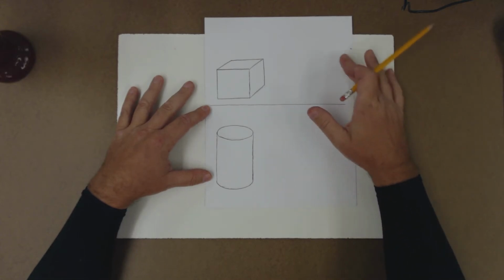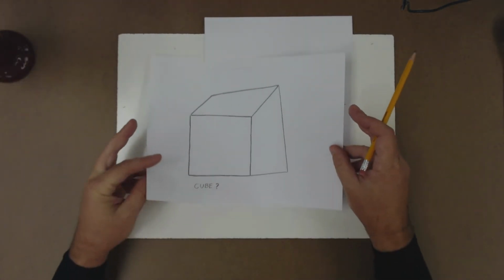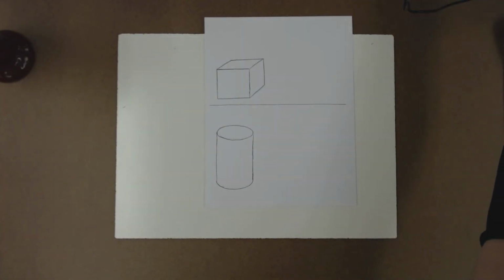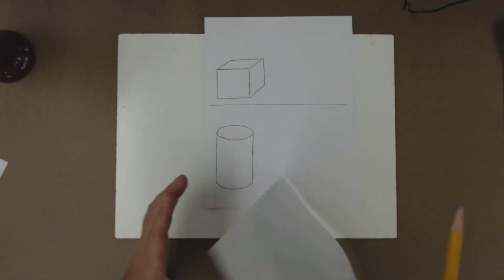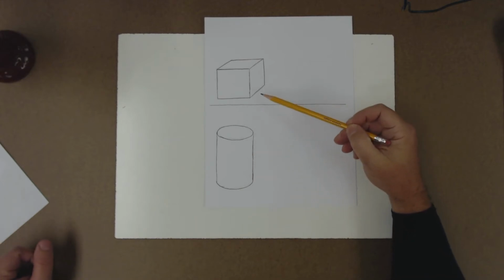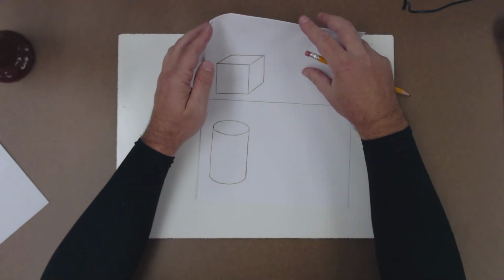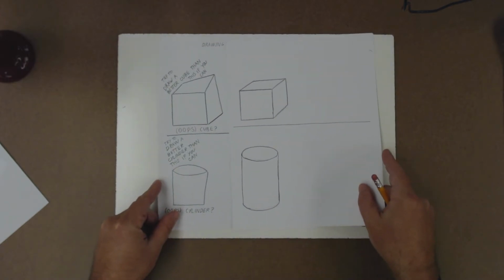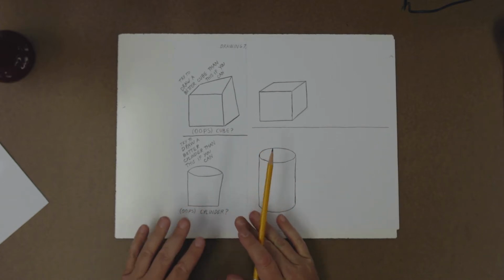Okay, so how did we do? Well, even though I warned you that a lot of your cubes might end up looking like this, and even though I warned you that a lot of your cylinders might end up looking like this, and even though we just drew those two together, a lot of your stuff is going to end up looking a lot like this. See? And it's not your fault.